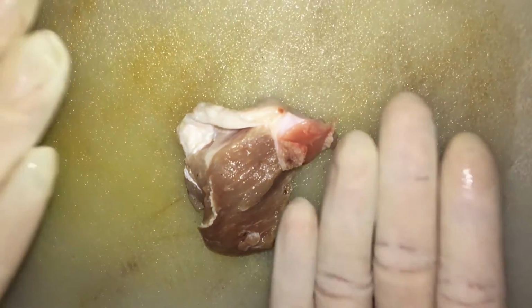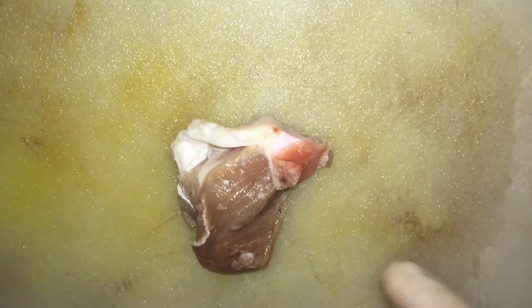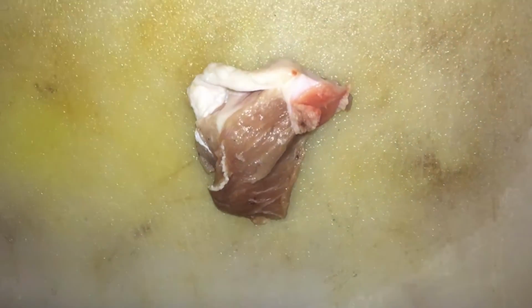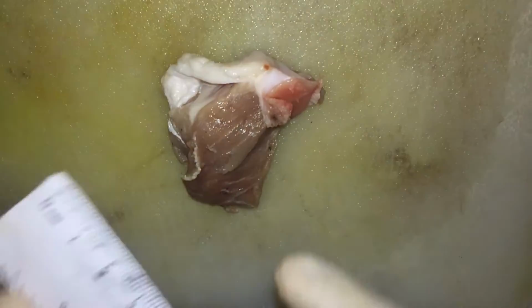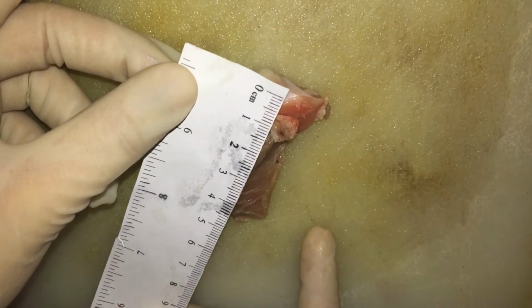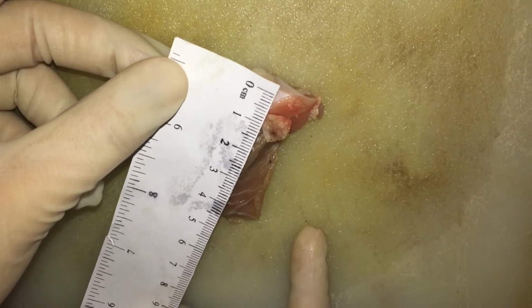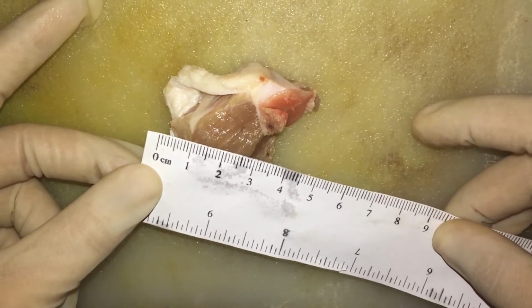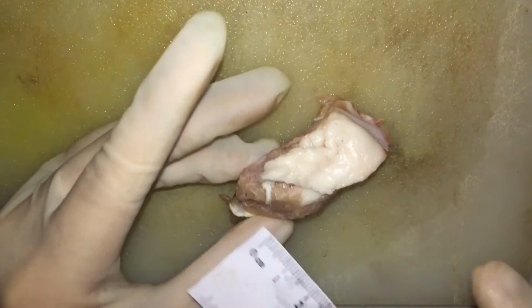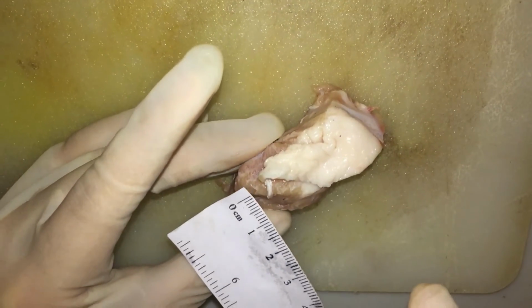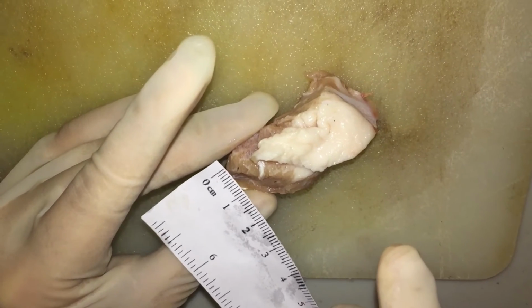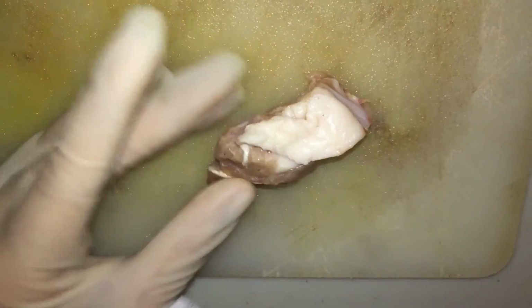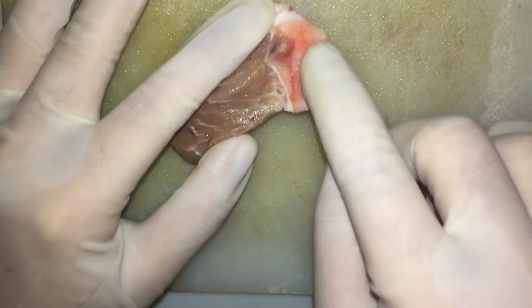The tissue specimen is brownish in color. It has a rough texture. So for the size, it has a length of 5.5, a width of 3.5, and a height or thickness of 2 centimeters. The tissue is intact and it has a bloody area in its bony part.